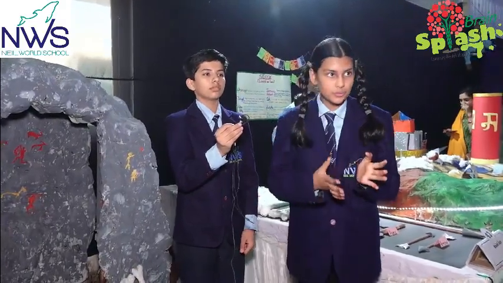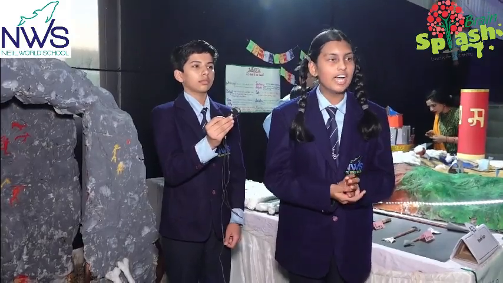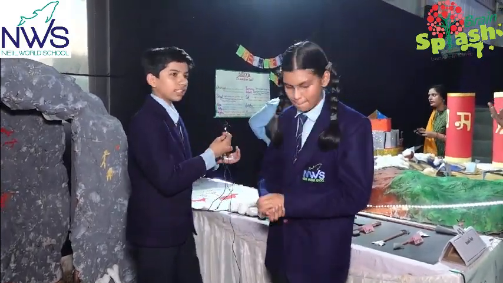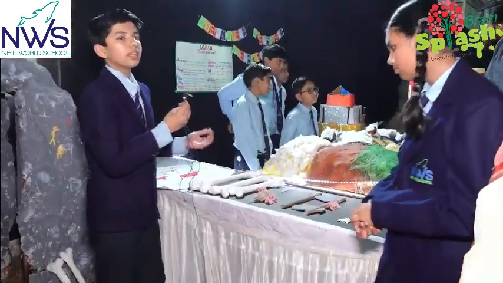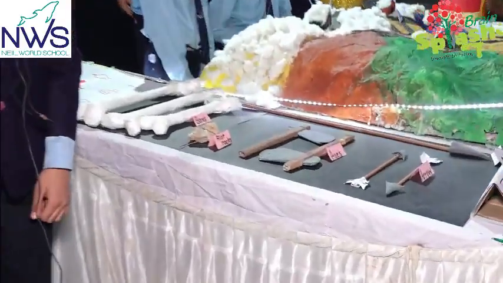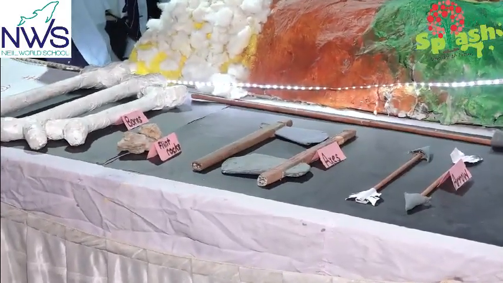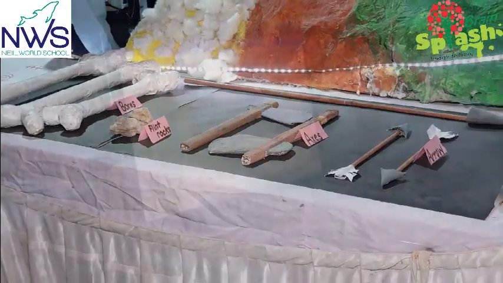The Stone Age tools are divided into 3 periods: Paleolithic, Mesolithic and Neolithic. They used these kinds of tools to hunt those animals. The Stone Age ended 5,000 years ago when people in the east started using copper. Thank you.